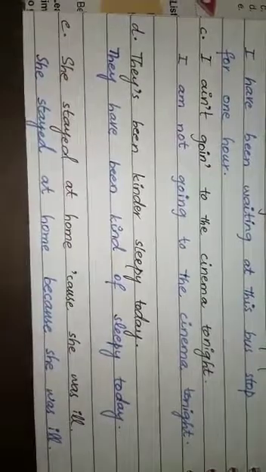They've been kinder sleepy today. They have been kind of sleepy today. She stayed at home cause she was ill. She stayed at home because she was ill.